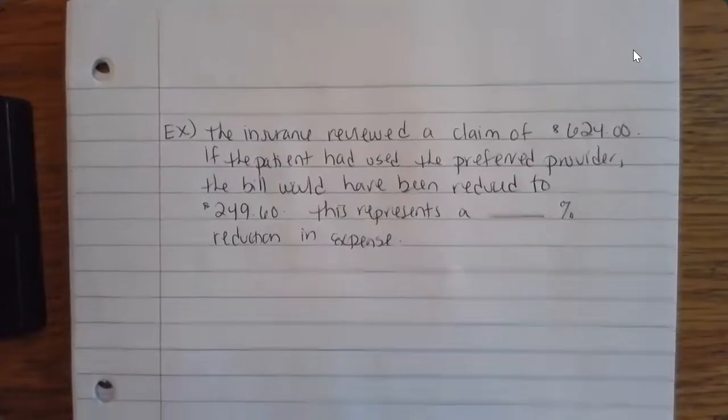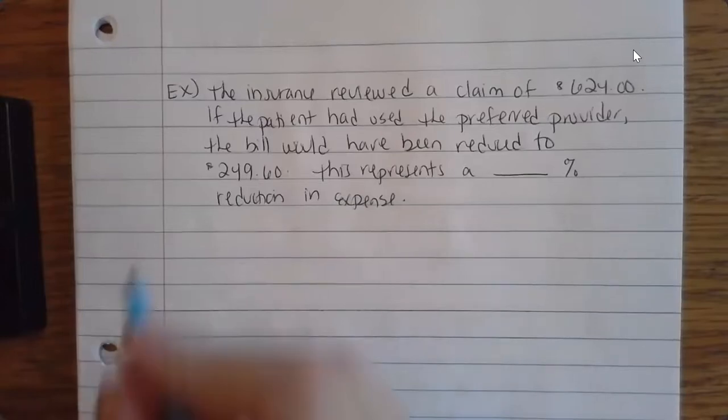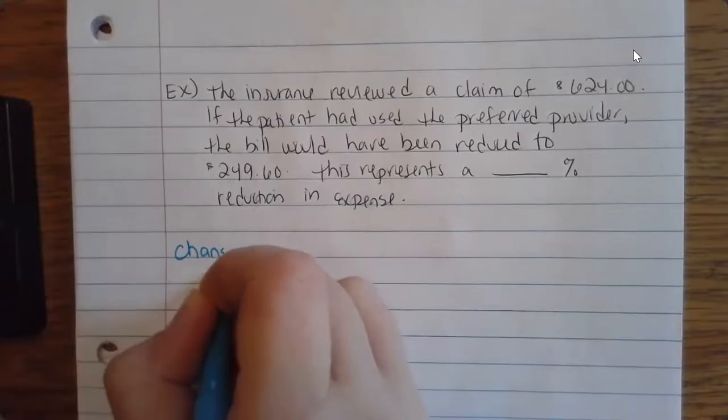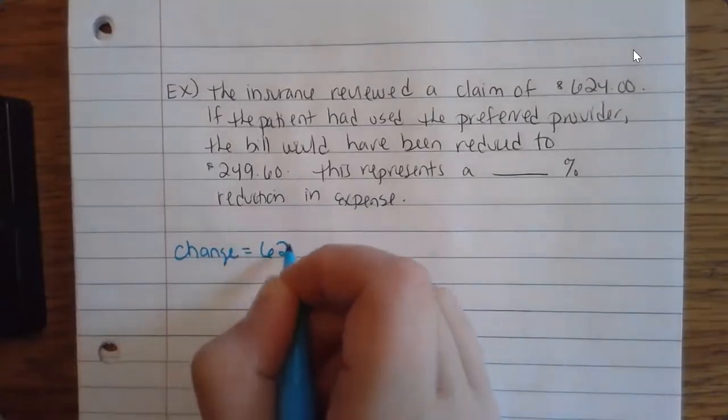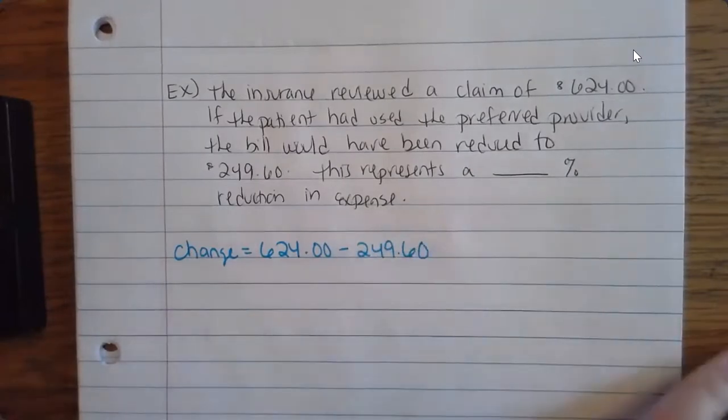So insurance reviewed a claim of $624. If the patient had used the preferred provider instead, the bill would have been reduced to only $249.60. So we're looking for, again, the percent change here. This time we have a decrease, right? But it's still the same idea of percent change. So first thing you have to look at is the actual change. So we're going to take that 624 and subtract 249.60. And you're just going to go ahead and do this right on your calculator. So let's see, 624 minus 249.60.